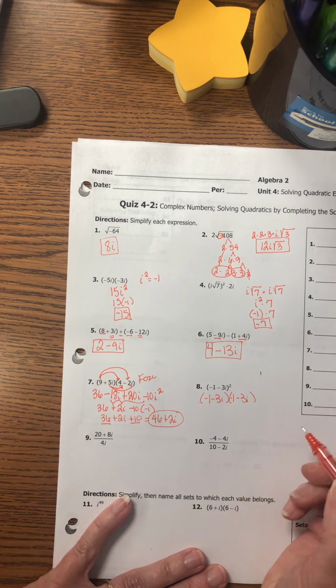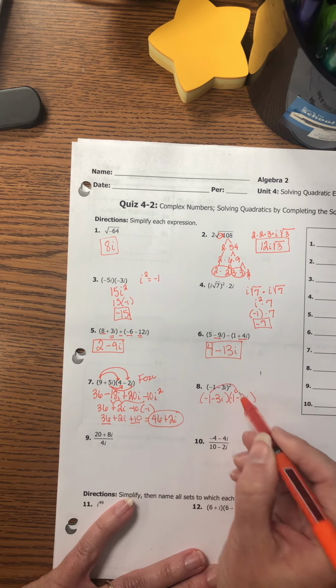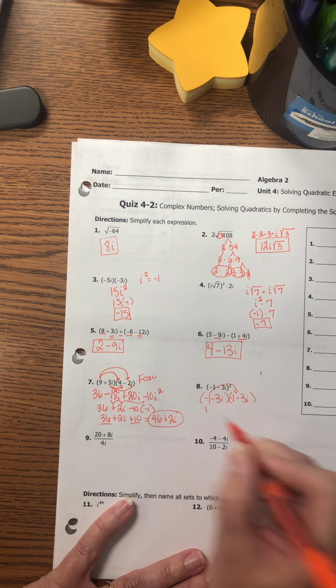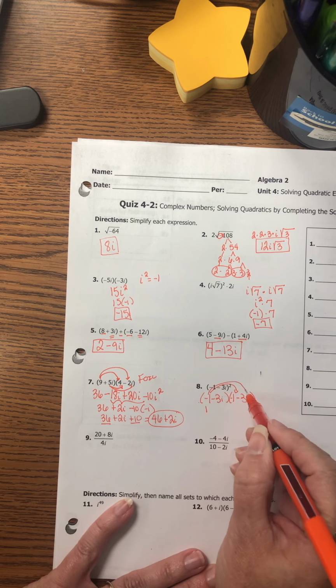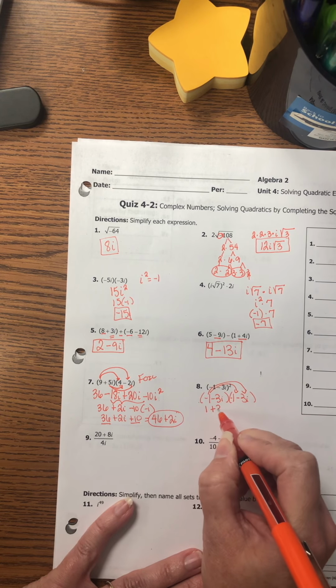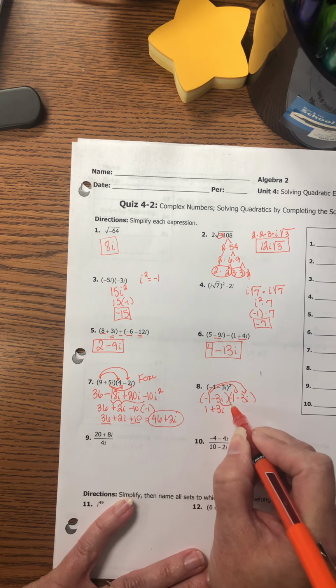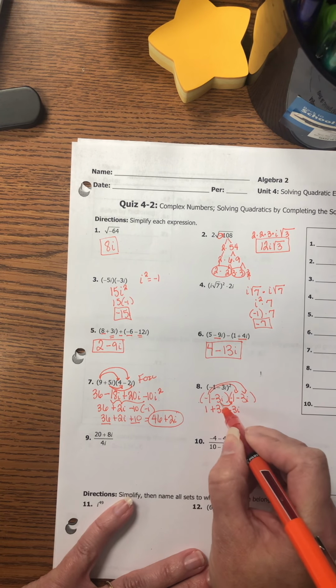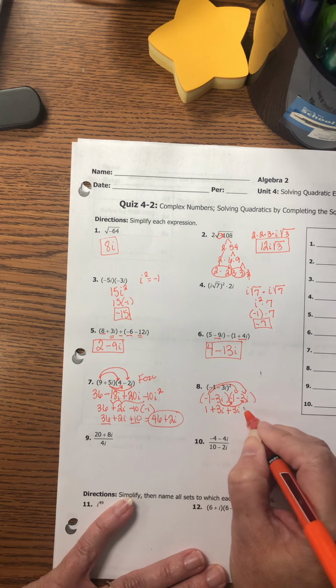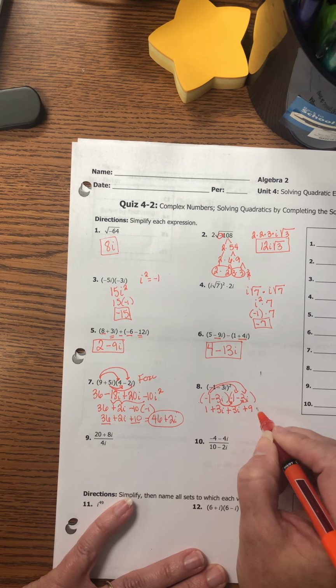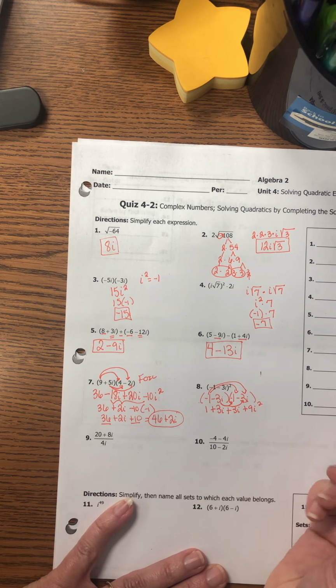And we'll FOIL this as well. So my first terms will be negative 1 times negative 1, which is positive 1. Negative 1 times negative 3i is positive 3i. Negative 3i times negative 1 is positive 3i. Negative 3i times negative 3i is positive 9i squared. I times I is I squared.